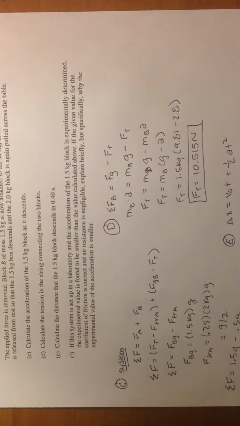And now part F, and part F is asking kind of about lab questions, and I also struggle with this on the test. So it says, if the system is set up in a laboratory and the acceleration of the 1.5 kilogram block is experimentally determined, the experimental value is found to be smaller than the value calculated above. If the given value for the coefficient of friction is correct and air resistance is negligible, explain briefly, but specifically, why the experimental value of acceleration is smaller.